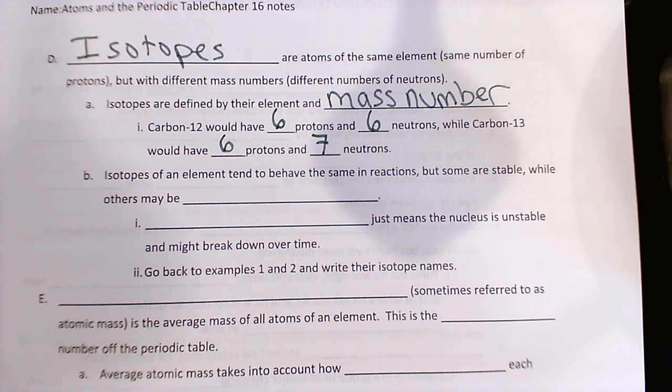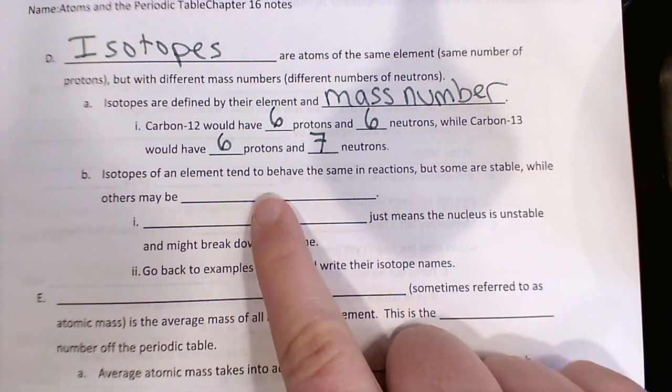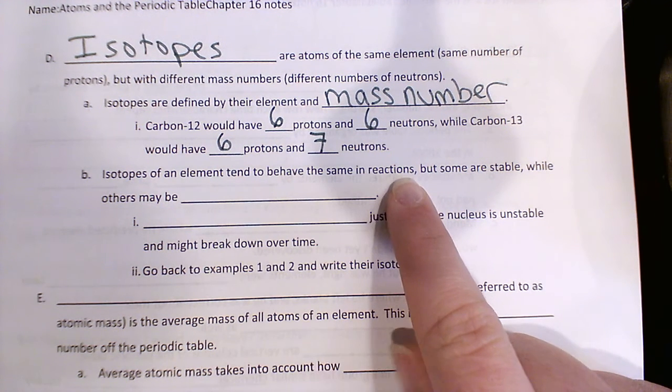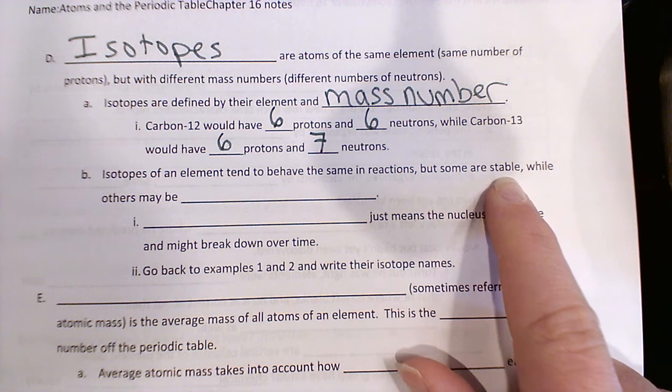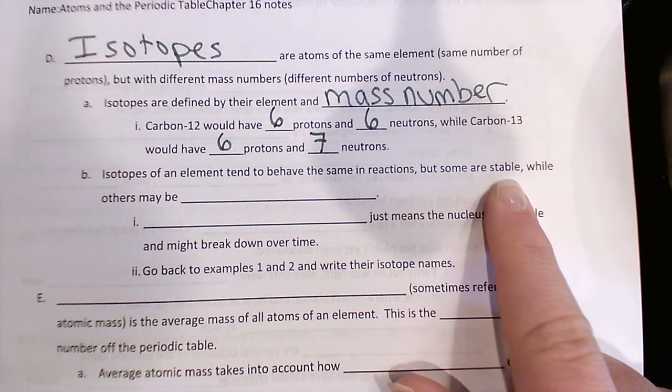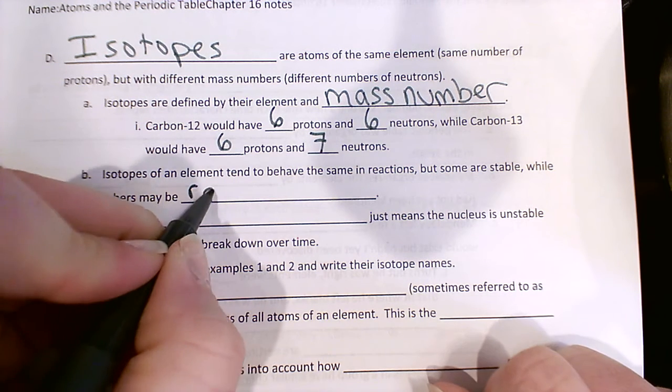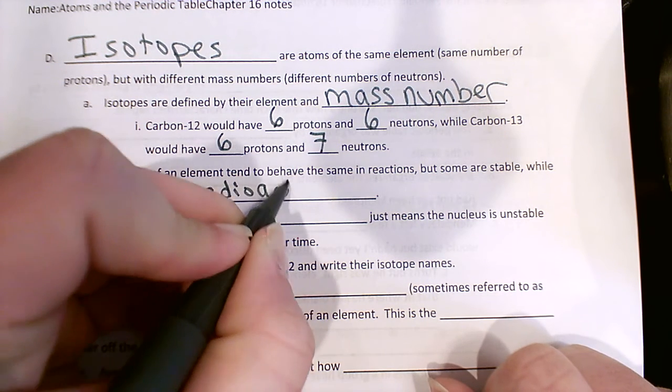All right, so isotopes of an element tend to behave the same. So I could make the same molecules with carbon-12 as I can make with carbon-13. So they behave the same in reactions, but sometimes there's an isotope that is more stable, while others we can call radioactive.